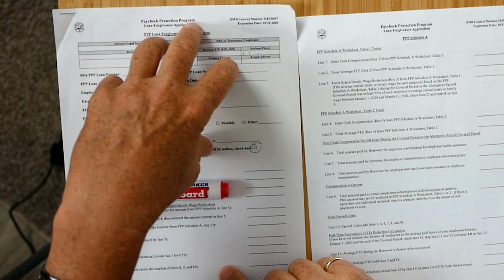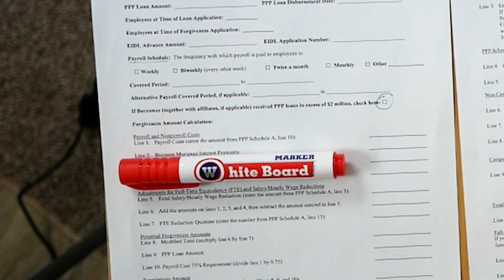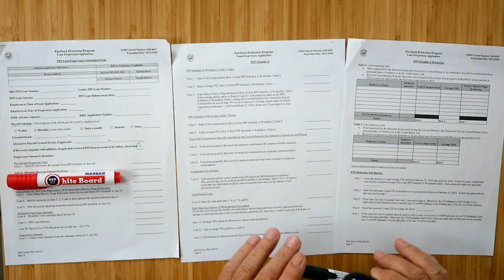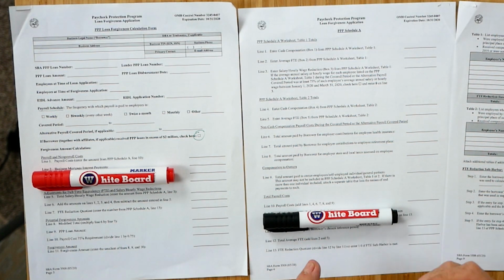So this is general information at the top. When we get about halfway down the page, it says payroll and non-payroll cost, line 1 of the payroll cost. So the first thing I do, I go to write a number in. It says CPPP Schedule A, line 10. All right, I'm going to stay right there with that pin, and I'm going to go over to the second page, and I'm going to go down to line 10 right here. So I'm moving from the red pen to the black pen to line 10.